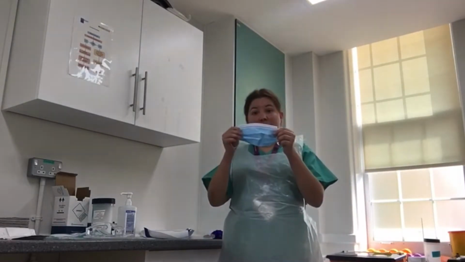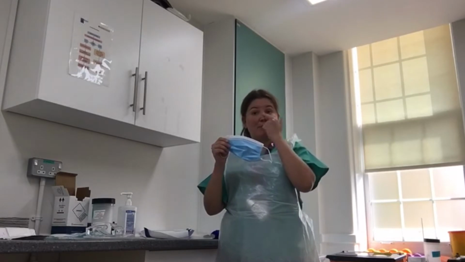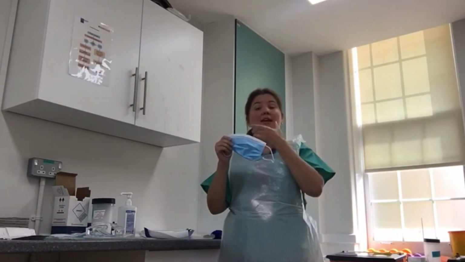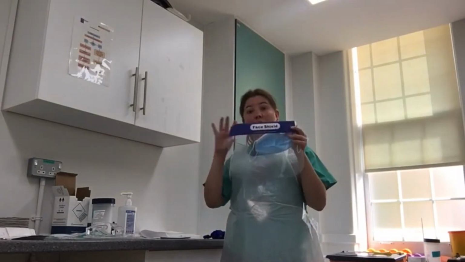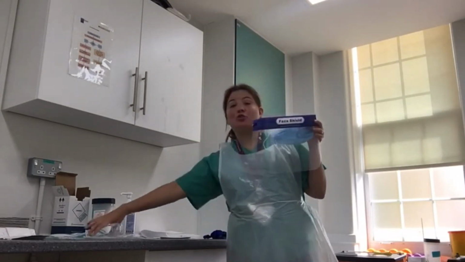Then you put on the surgical mask and make sure that it molds to your nose and covers the chin, and you will select which eye protection you would like to wear.